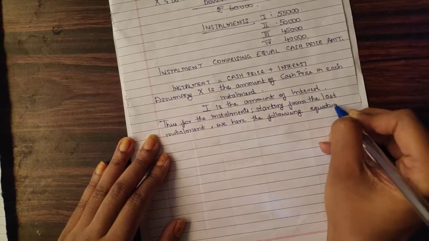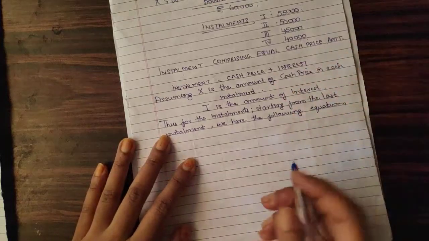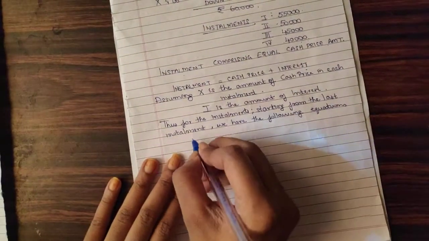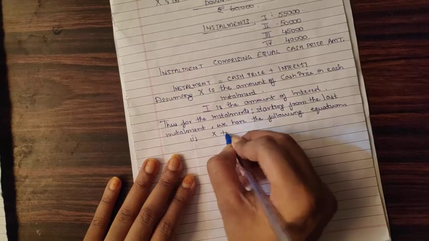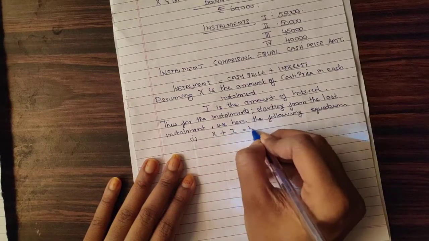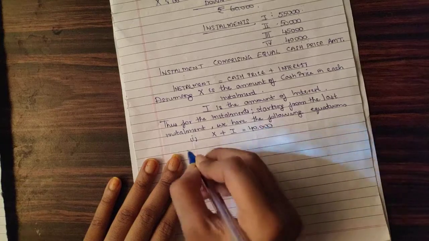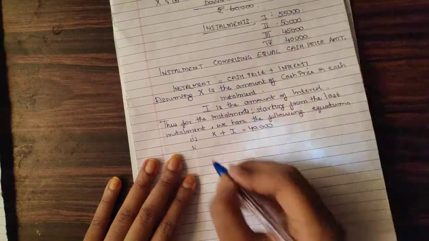Now how do we write it? We're going to start from the last installment. So the first installment will look like this: x plus I equal to 40,000, and then we'll go backwards.